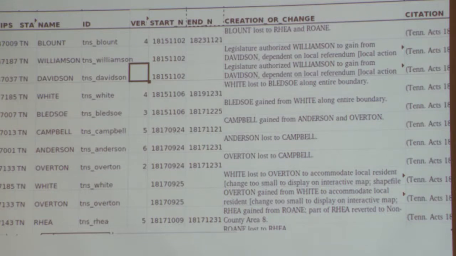And if alphabetical order changed, they would just assign new numbers. So they don't really serve as identifiers over time, which shocks me, but that's the way it is. The version number is blank in some cases because we assign versions only to the ones that are mappable. But the full record, the model here is legislative events, even more than it is county boundaries in some ways.